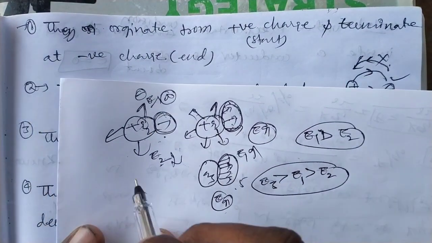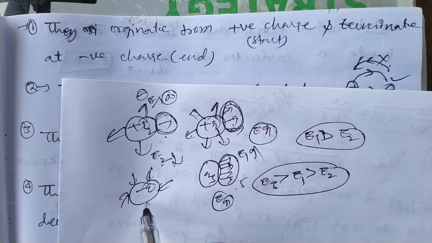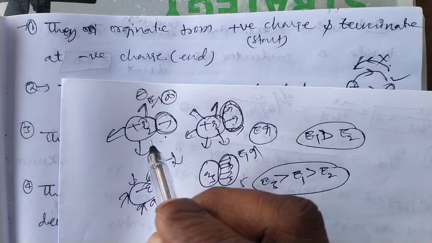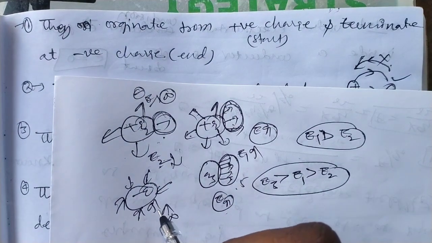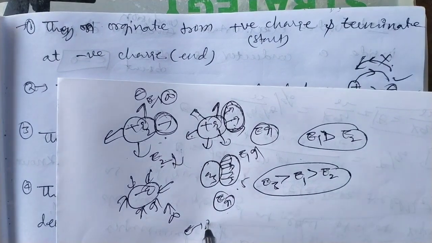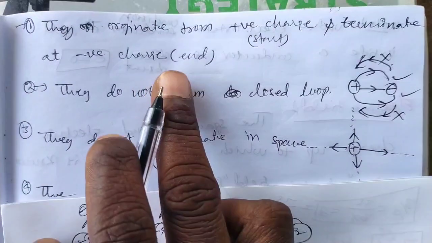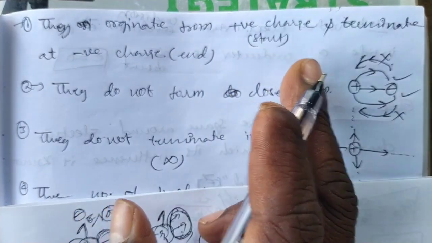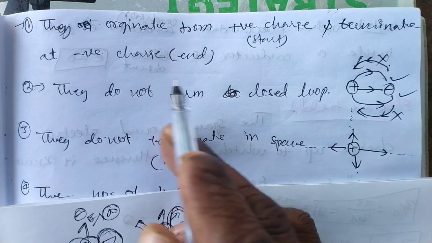In the case of a minus charge, it is radially inward. Radially inward means the rays come from infinity. That means the electric field extends up to infinity. So the lines go from plus charge to minus charge: they start from the positive charge and end on the negative charge.